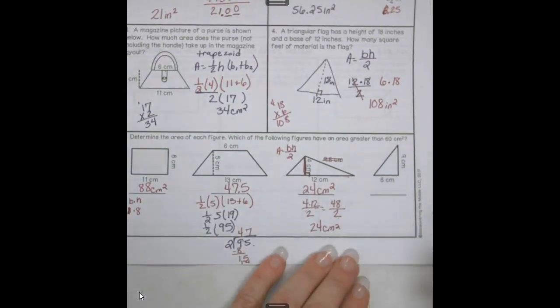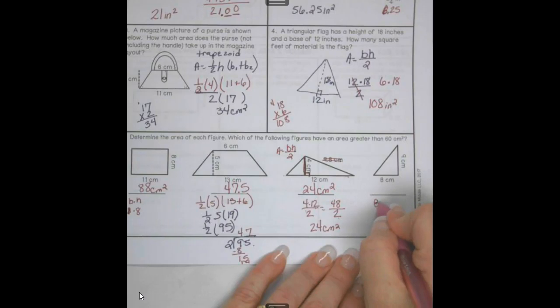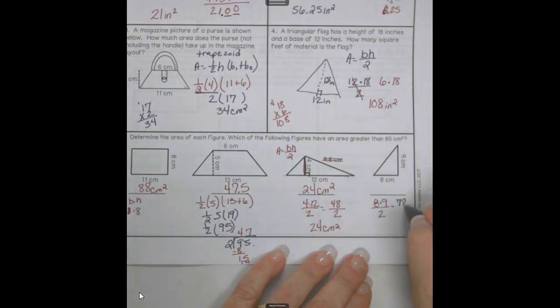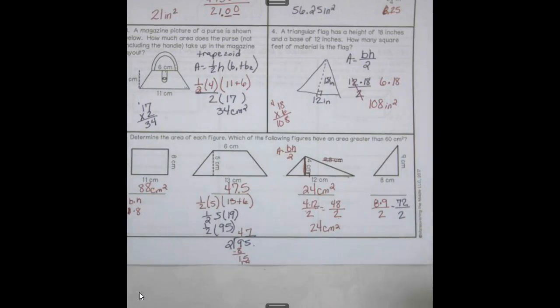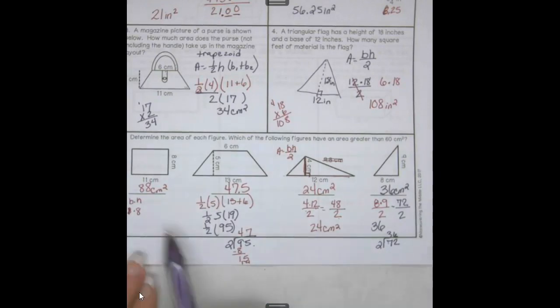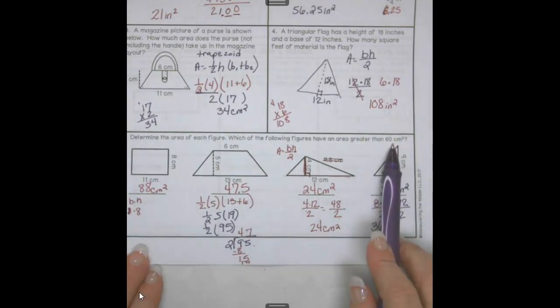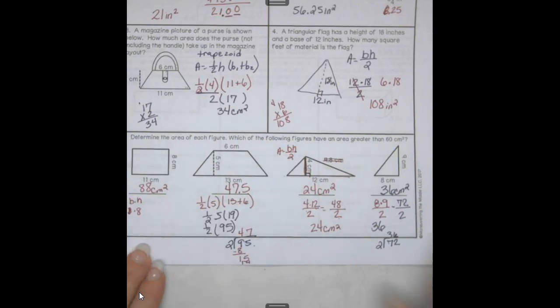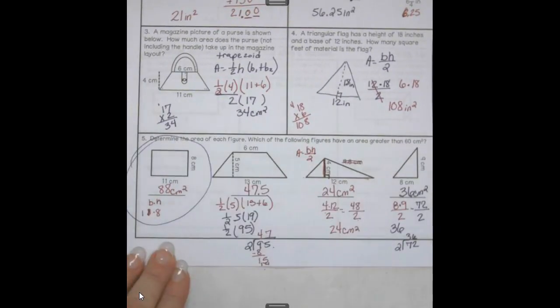This is a triangle too. 8 times 9 divided by 2. 8 times 9 is 72. Divide by 2. 72 divided by 2 is 36. So this is 36 centimeters squared. So which one of these is greater than 60? The first one is greater than 60.